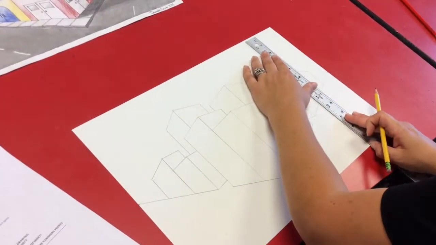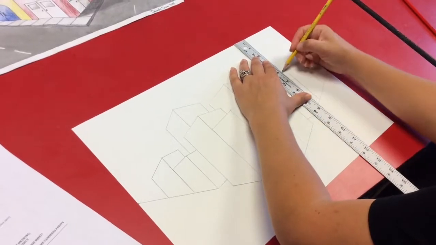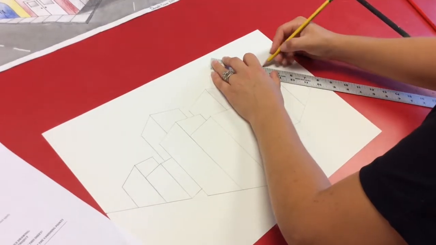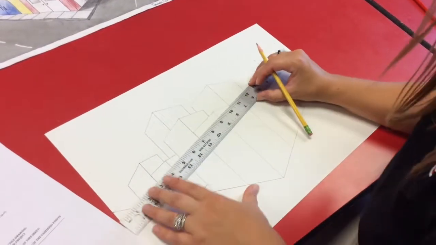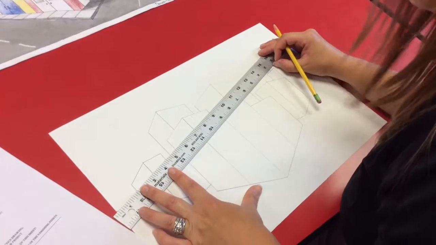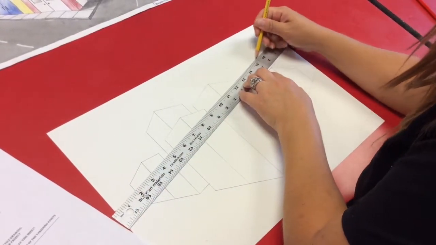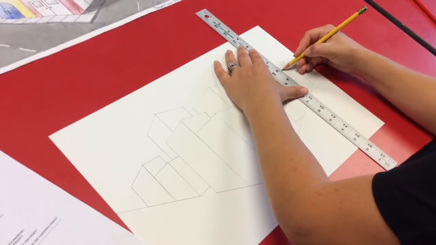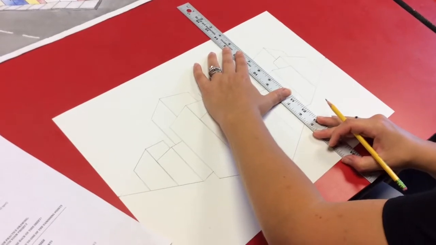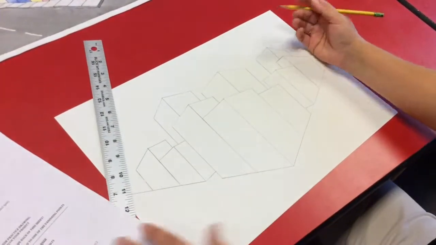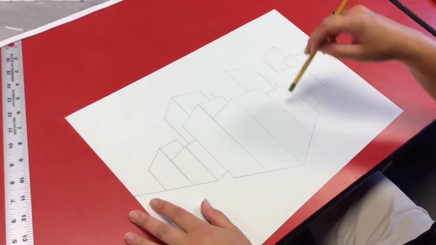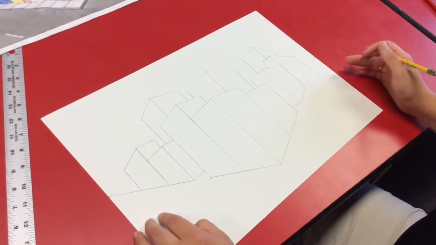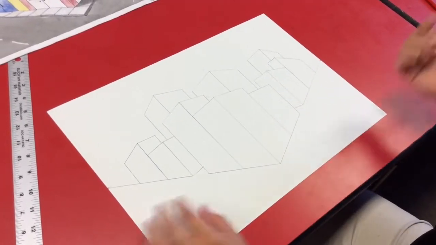I think I'll put it over here somewhere. And once you get good at it, you don't really have to draw a line all the way over. You just need to draw it as far as you think you need it. That way you have less erasing to do. Okay, so I believe that's 10. I'm going to recount 1, 2, 3, 4, 5, 6, 7, 8, 9, 10. So that is 10. So now we are going to go ahead and add the sidewalk.